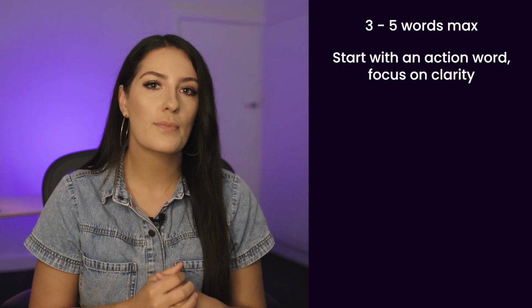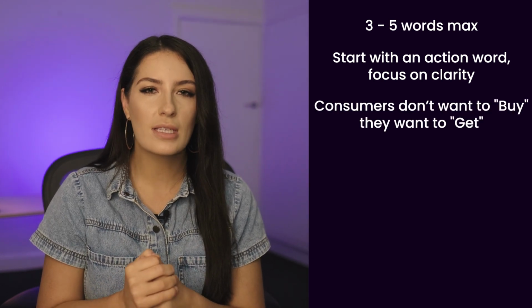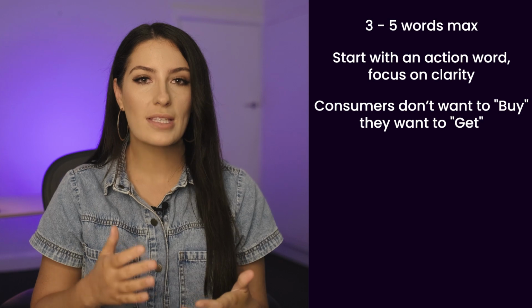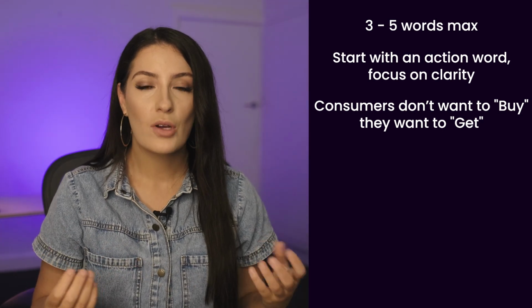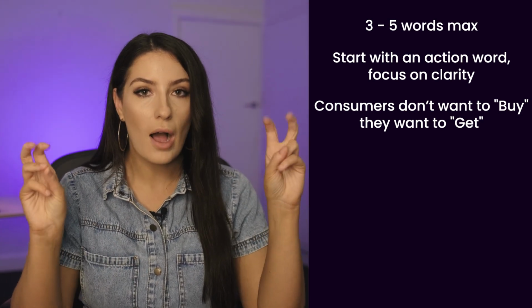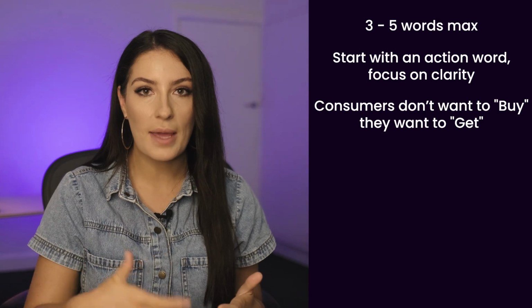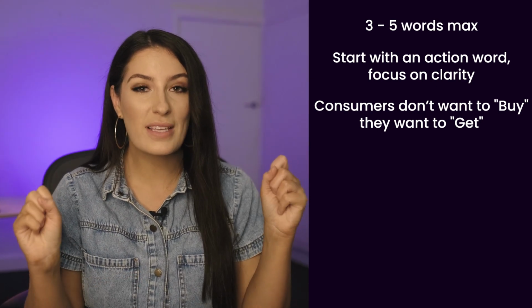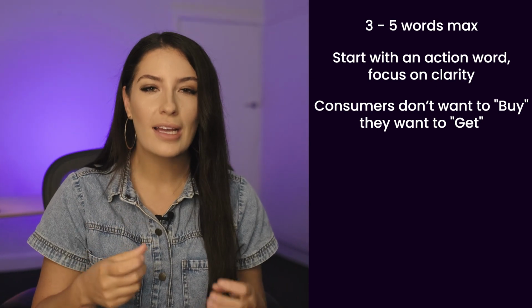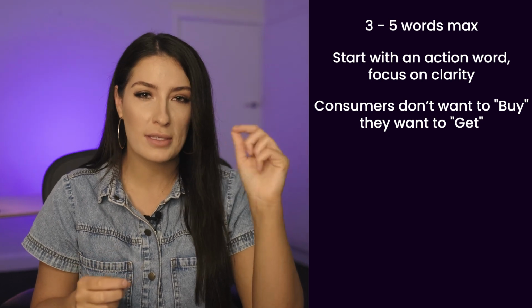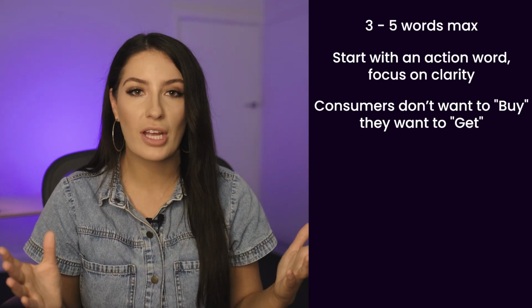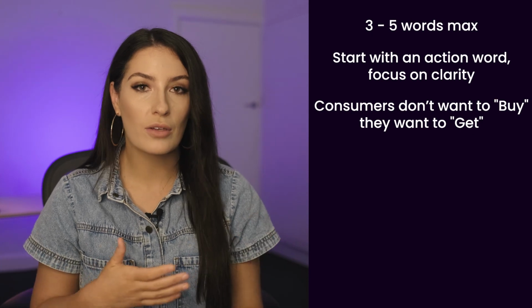The next tip is to make sure that it's focusing on with them, or what's in it for me. As a quick example, consumers don't want to buy. That's them giving you something, their money. They want to get, which means that they're receiving something from you, right? And see how that psychology of a slight word change can totally change the perception of the value transaction.